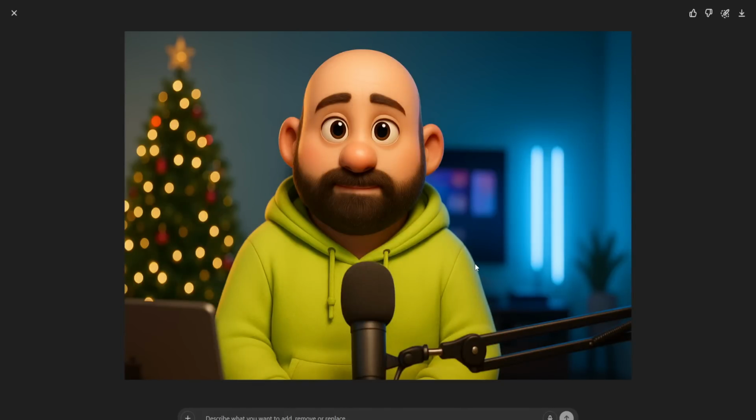Now if you're not completely happy with your first result, no worries, you can simply tweak the prompt and regenerate the image until you get a version you like. You might want to adjust the lighting, background, or add more detail depending on your goal. But in my case, this one works perfectly, so I'm going to go ahead and keep it and move on to the next step.